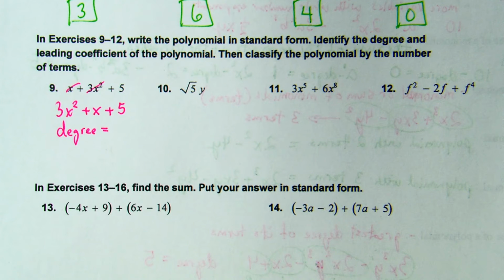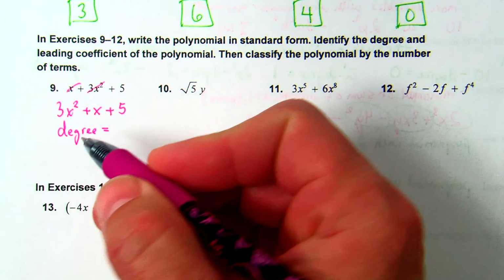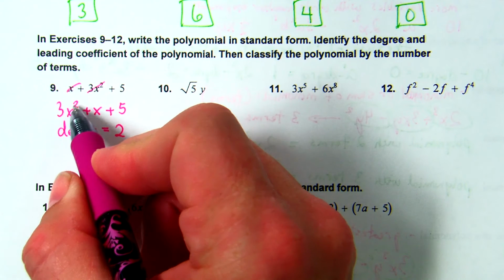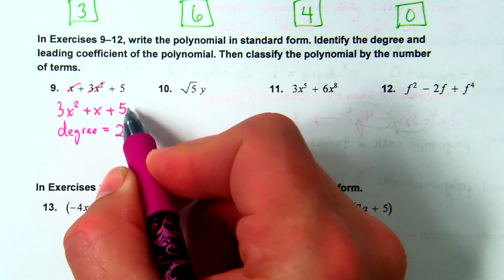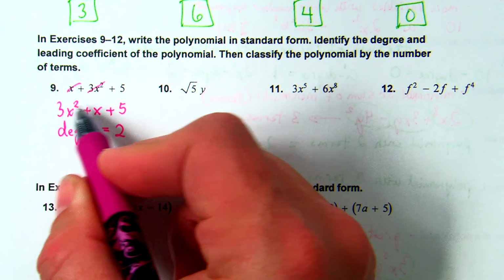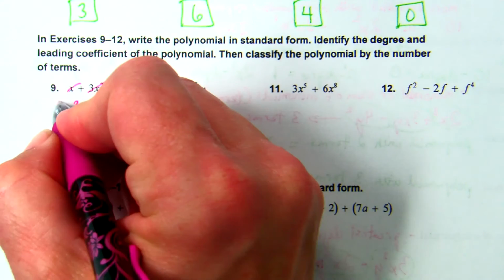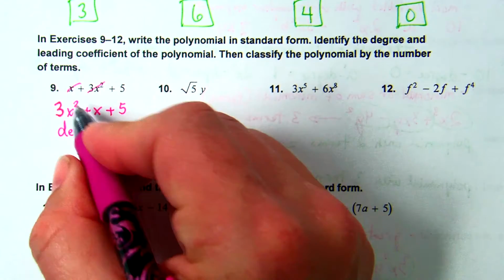Remember, it's the highest degree in a term. It's the term with the highest degree. Nope, the degree is going to be 2 because this term here has an exponent of 2, that one has an exponent of 1, that has an exponent of 0. So the highest or the greatest degree of its terms is 3x squared. So 2 is my degree.